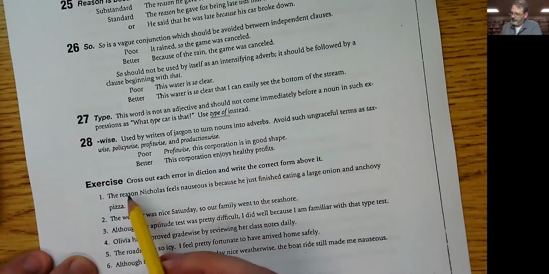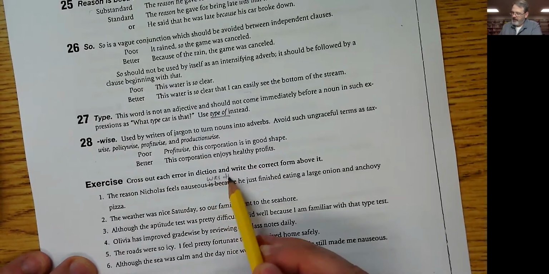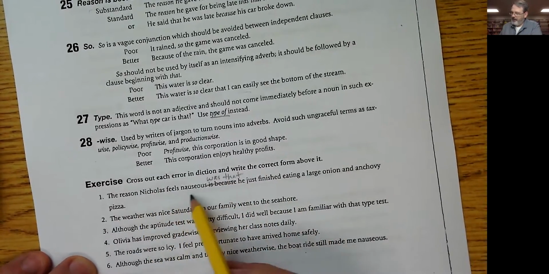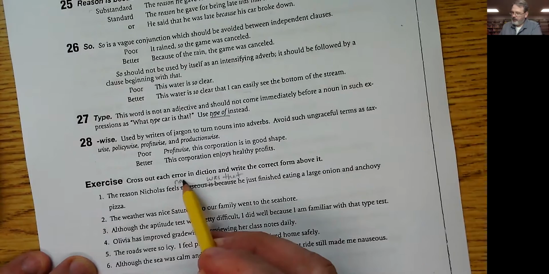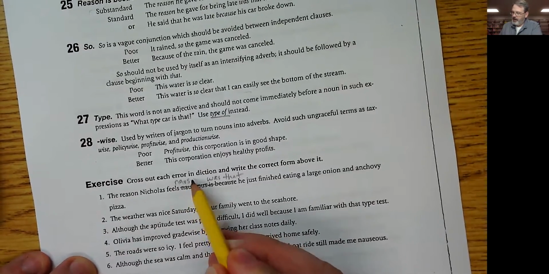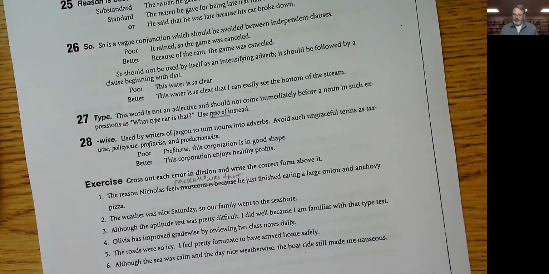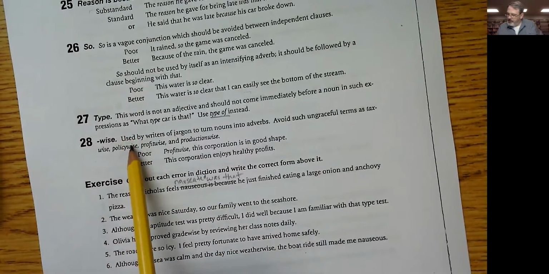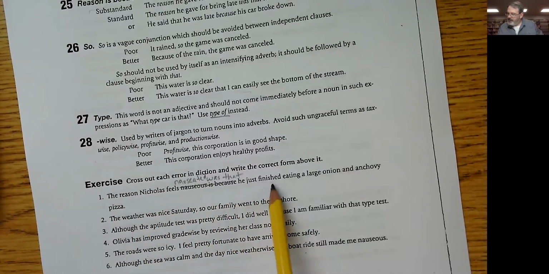So the reason was that, and then Nicholas feels nauseated, not nauseous. We have two issues here. The reason Nicholas feels nauseated was that he just finished eating a large onion and anchovy pizza.